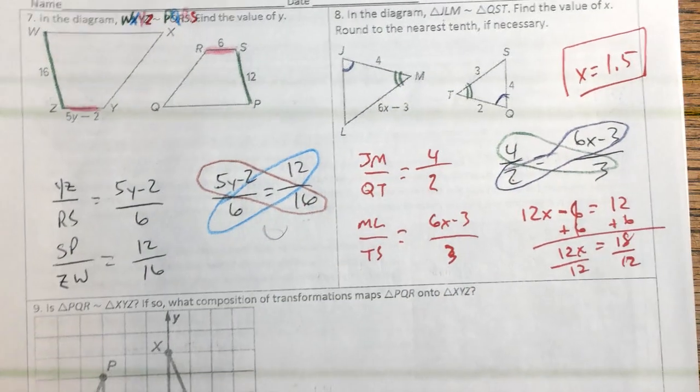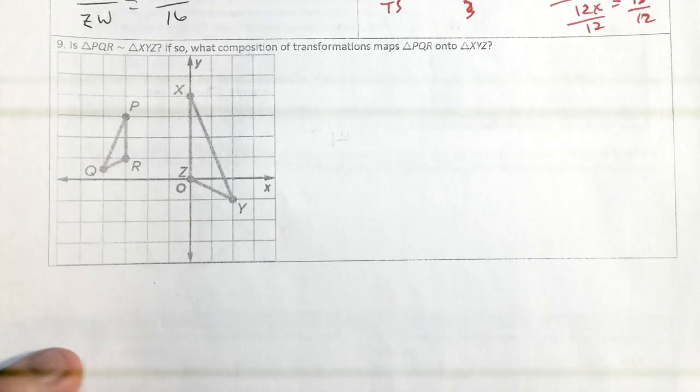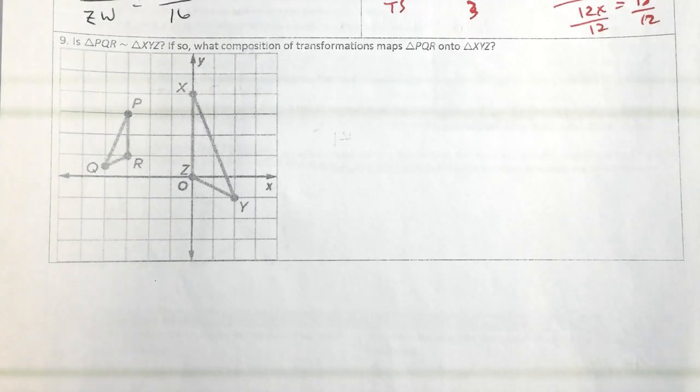Okay. Down here, before we make the video too long, number 9. Is triangle PQR similar to triangle XYZ? If so, what composition of transformations maps triangle PQR onto triangle XYZ? So this is one of your level 4, level 5 questions, because it's going to take a little bit of work here.